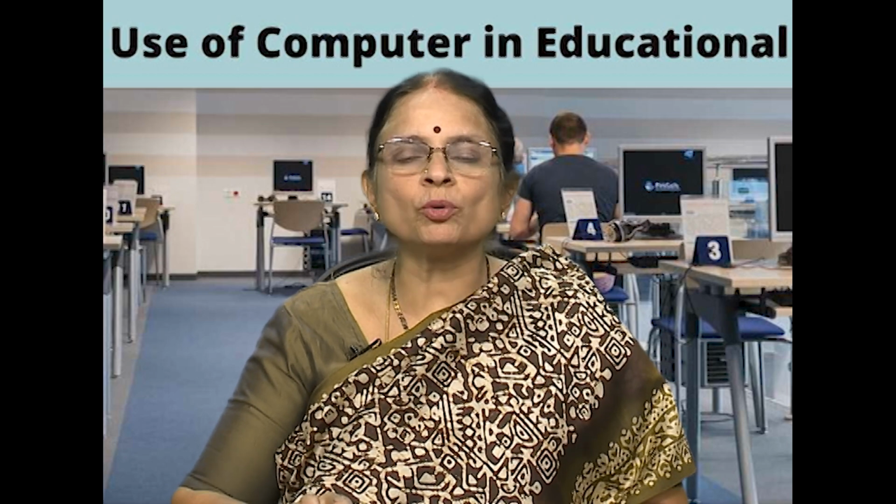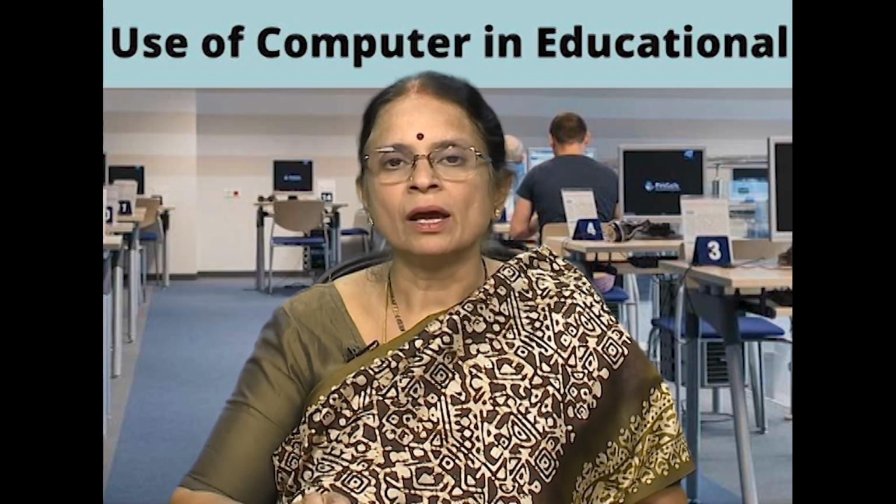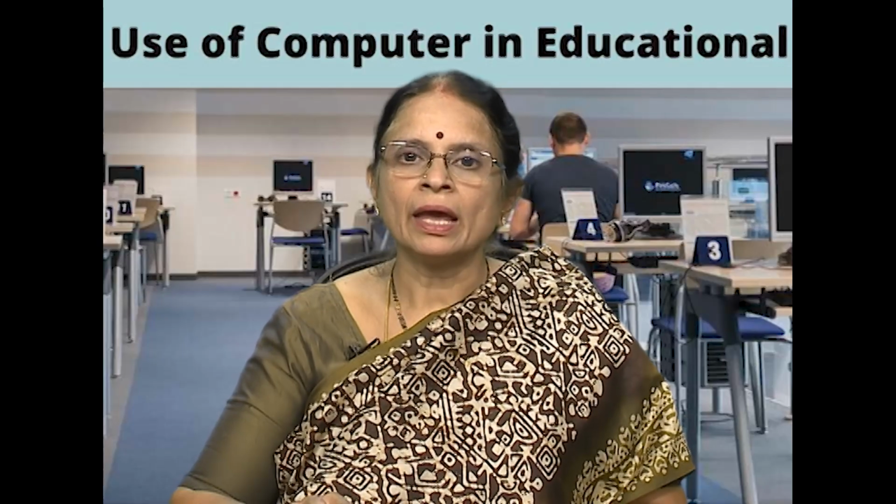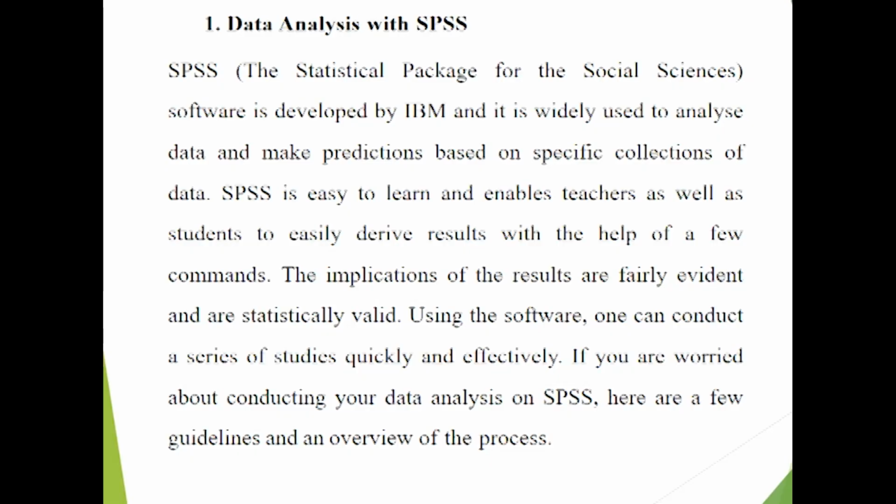Let's see what are the tools used for data analysis. One is SPSS and the other is R. SPSS, the Statistical Package for the Social Sciences, is software developed by IBM, and it is widely used to analyze data and make predictions based on specific collections of data.